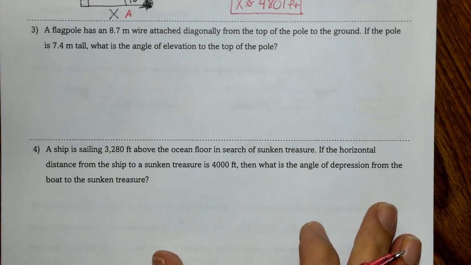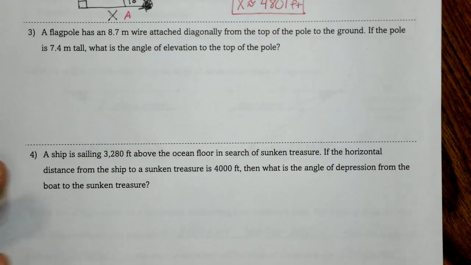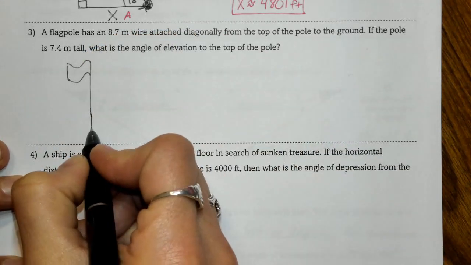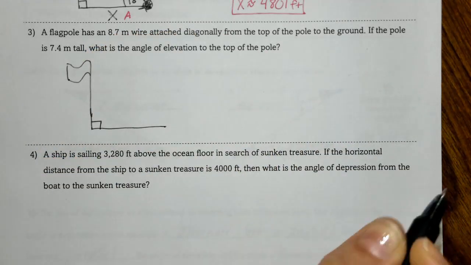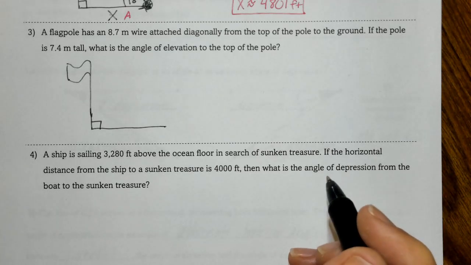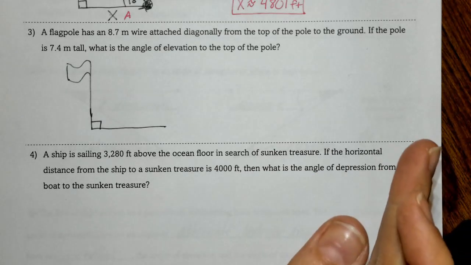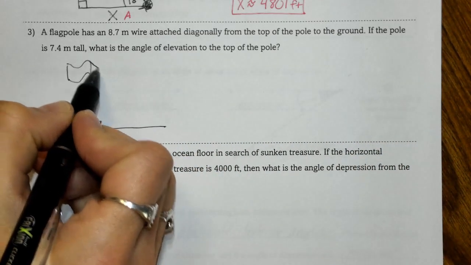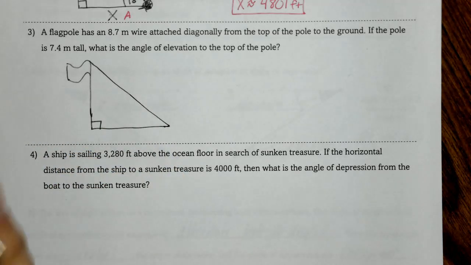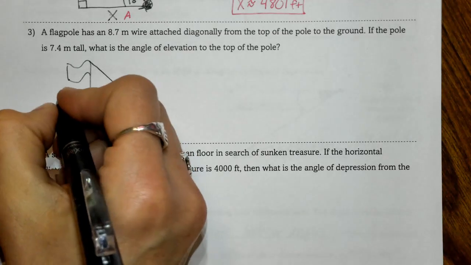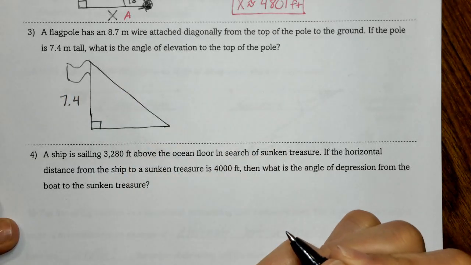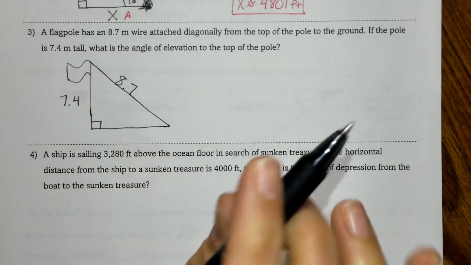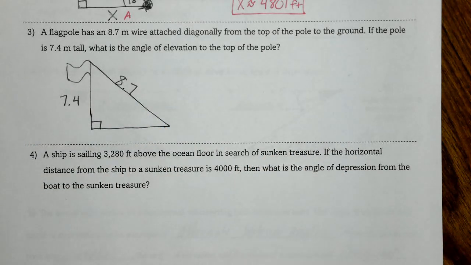All right, next story. Okay, we have a flagpole. And I'm going to go ahead and draw the ground. It's always going to be 90 degrees to the ground. We have an 8.7 meter wire attached diagonally, and a wire generally is going to be that diagonal, the hypotenuse, diagonally from the top of the pole to the ground. The pole is 7.4 meters tall. So here's the height. Oh sorry, 8.7, the wire is 8.7 meters. What is the angle of elevation to the top of the pole?